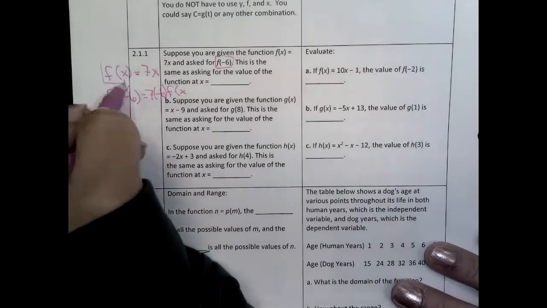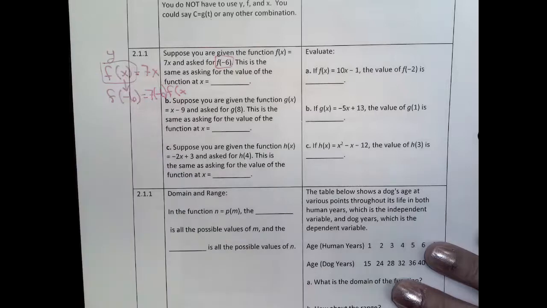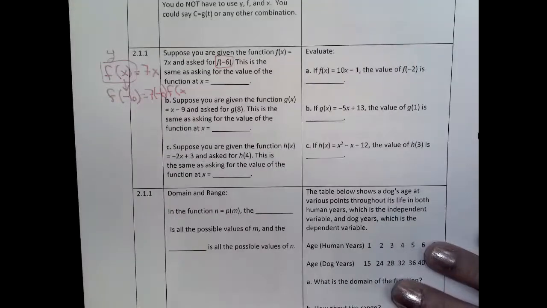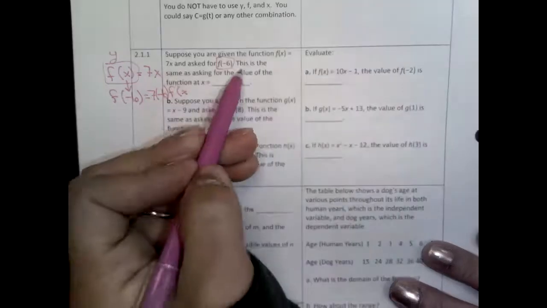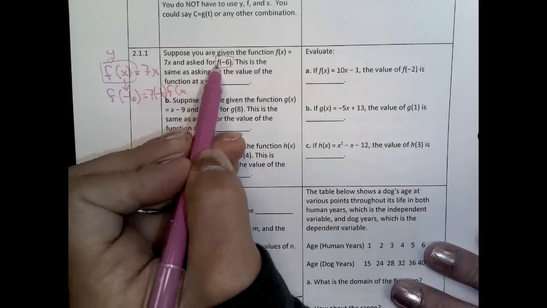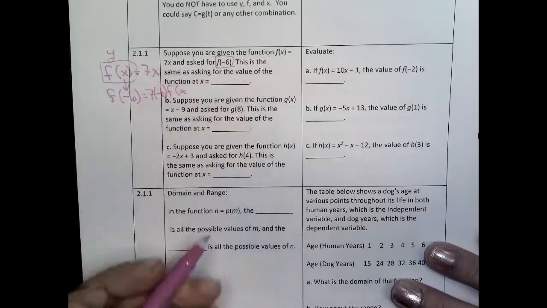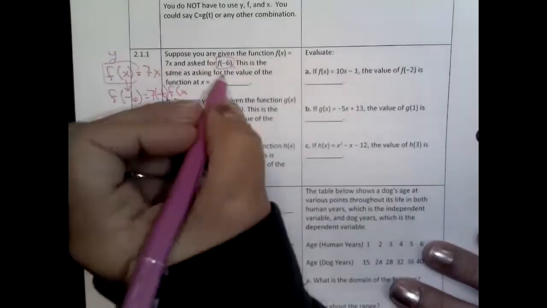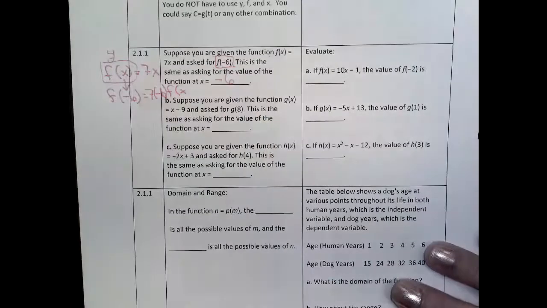Now remember that this whole piece right here is really your y, it's your output. We're just calling it f of x because we know that it's a function. It's got certain properties that make it a function. So if I'm given the function f of x equals 7x and asked for f of negative 6, this is the same as asking for the value of the function at x equals negative 6. In other words, I'm plugging that negative 6 in.